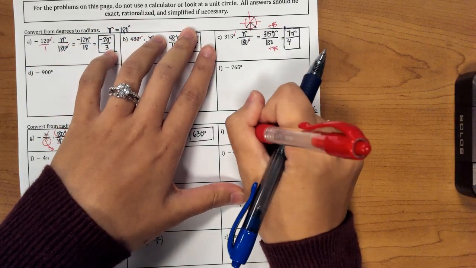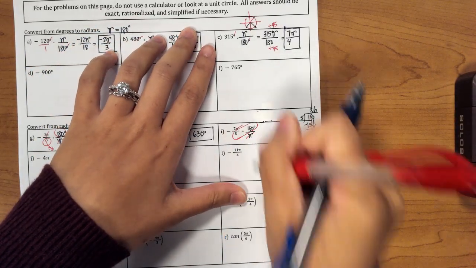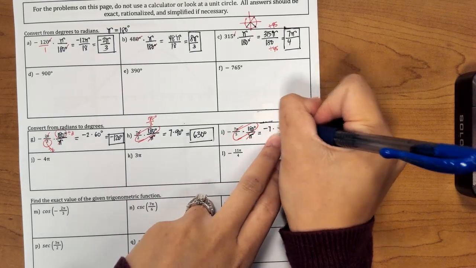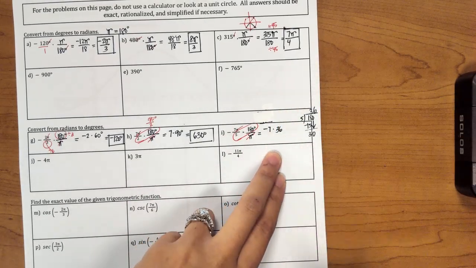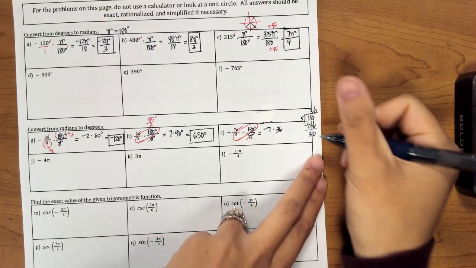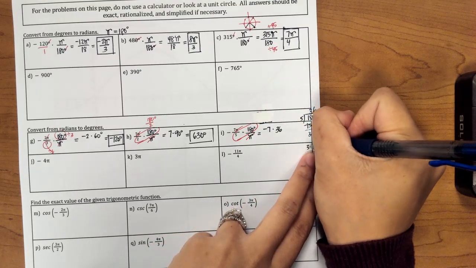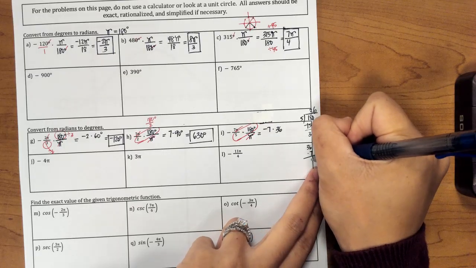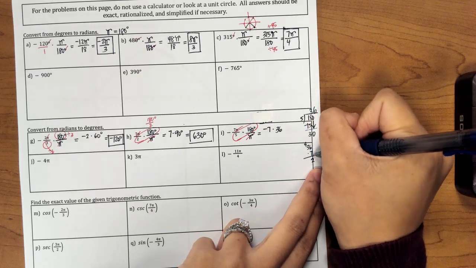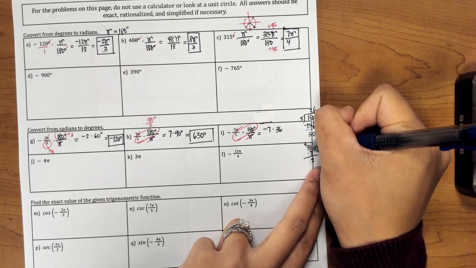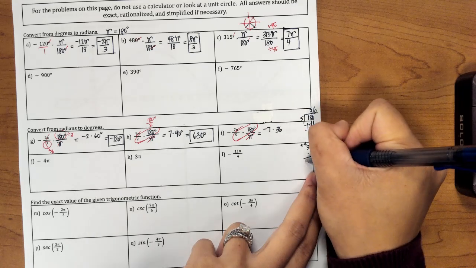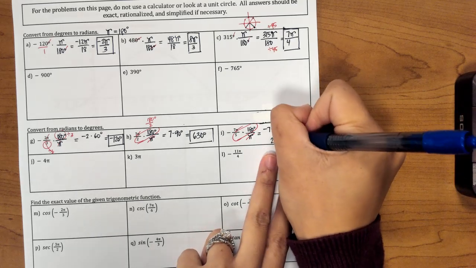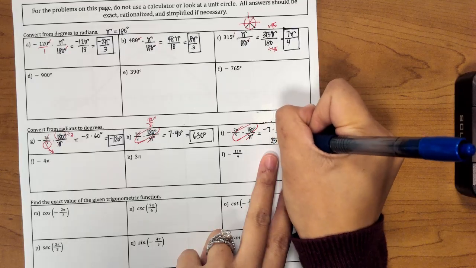So pi's cancel, but 180 divided by 5 is 36, so negative 7 times 36. Okay, so we'll need to do a little bit more work. 36 times 7. 7 times 6 is 42. 7 times 3 is 21, plus 4 is 25. So this will be 252 degrees.